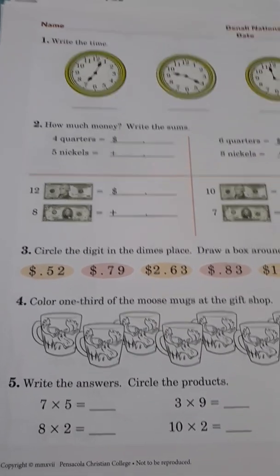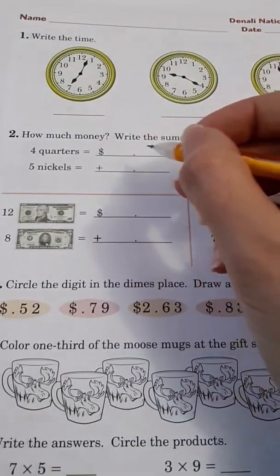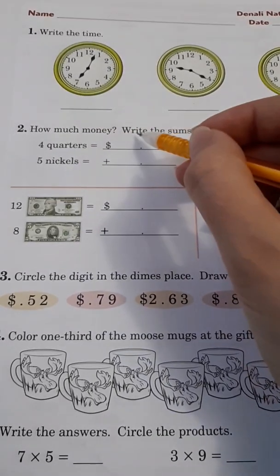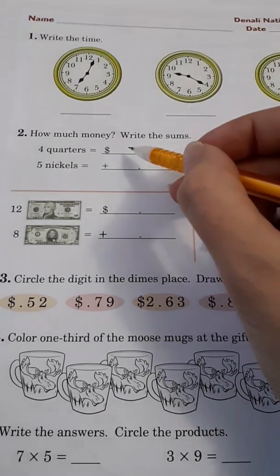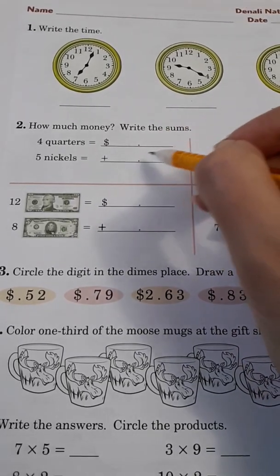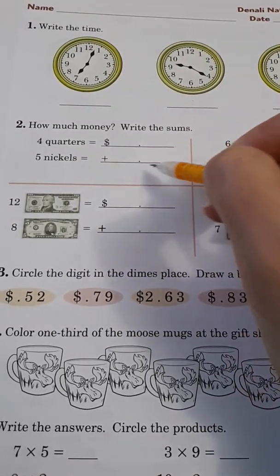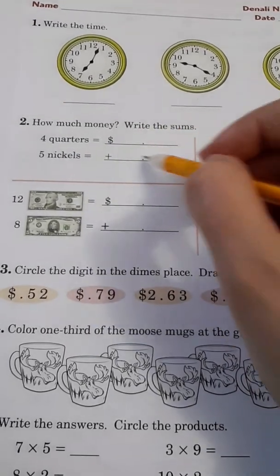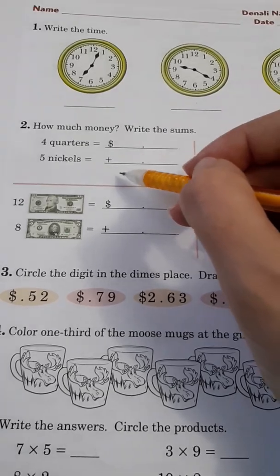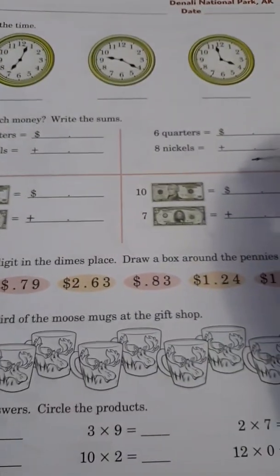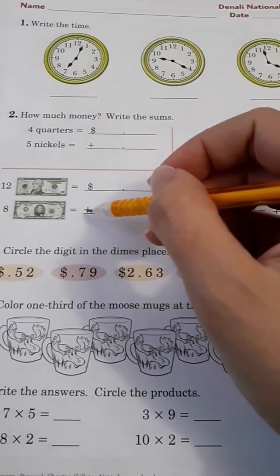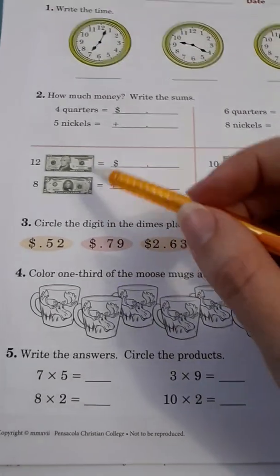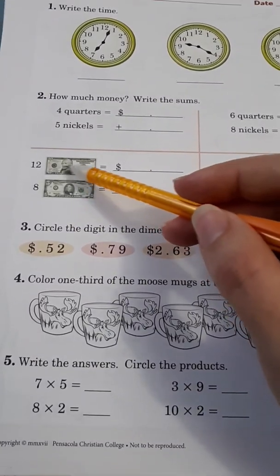In section 2, you need to do something, and a lot of you forgot this last time. After you write how much money, you need to write the sums. So here you're going to write how much money is 4 quarters, how much money is 5 nickels, and then you're going to add it together. So first you have to check your work this way, and then this way, and then put your dollar sign. Same thing here, and here, and here. Make sure you're looking at what kind of money is in each section.